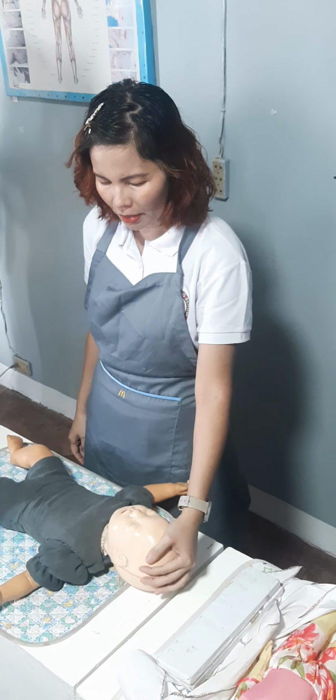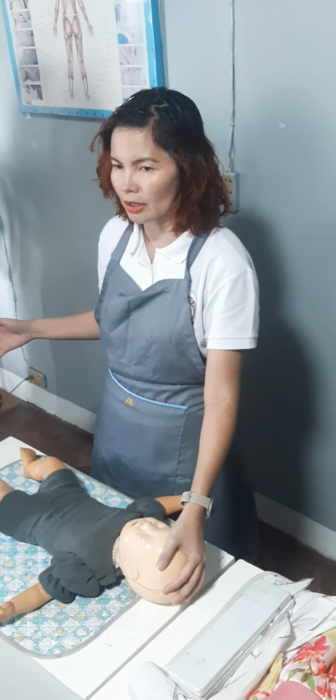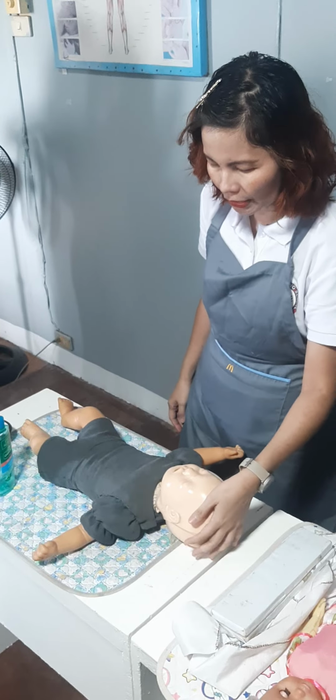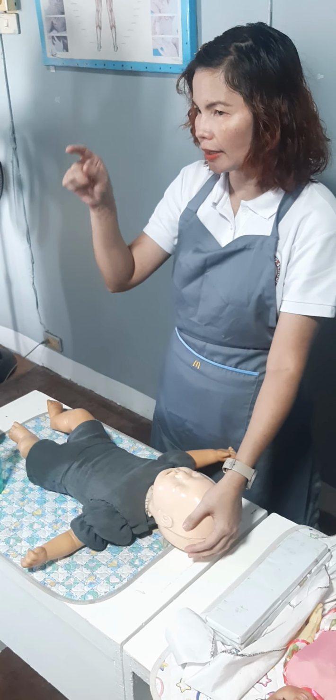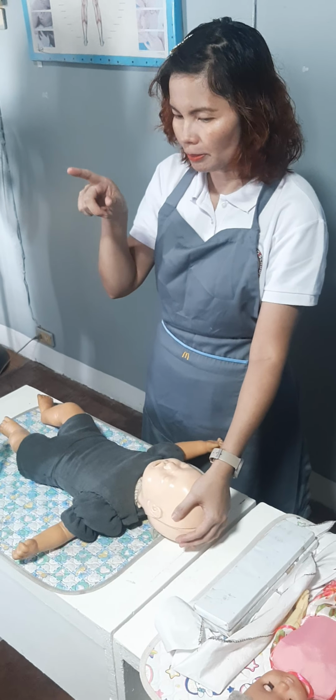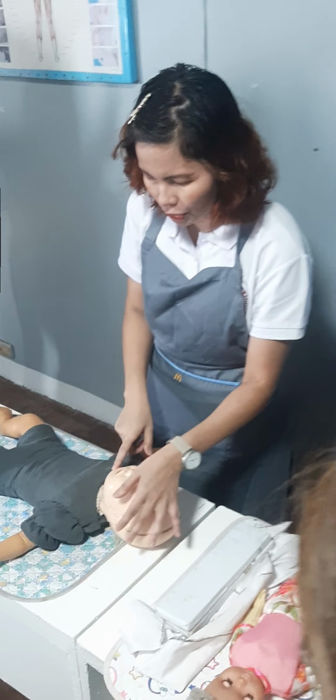If the baby is not responding, then you are going to activate medical assistance. You call for help, you call 911. Then after that, you're going to check the ABC. We are not doing CAB, we are doing ABC: airway, breathing, and circulation.